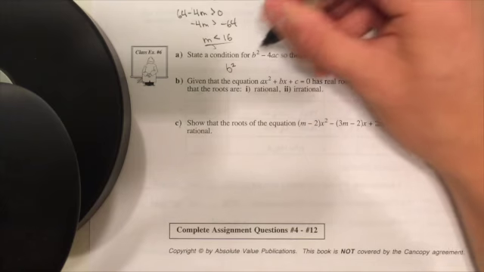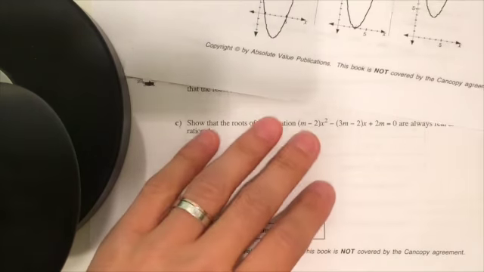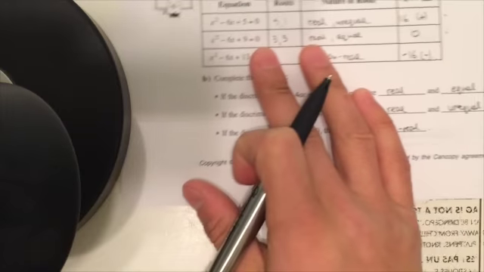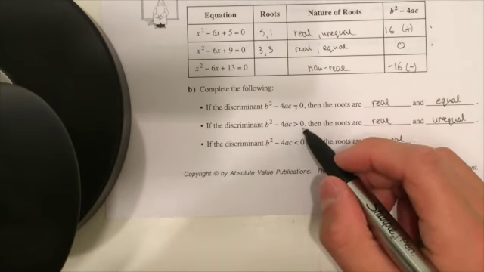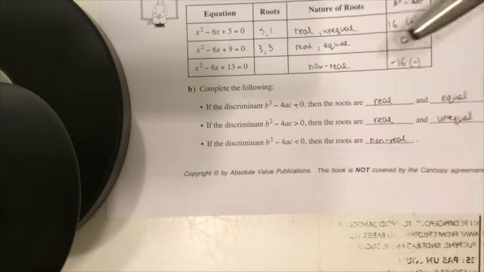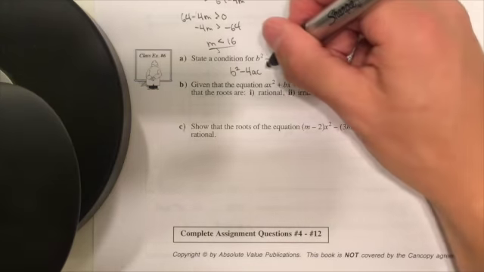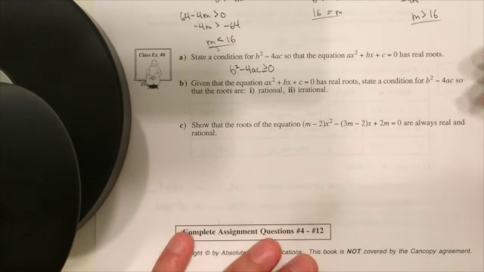So remember, if we want to have real roots, then we have to be at least greater or equal to 0. Okay, so that's the one condition that has to be met, is that our discriminant has to be greater than or equal to 0. Remember, it can't be less than 0 because that would be non-real.